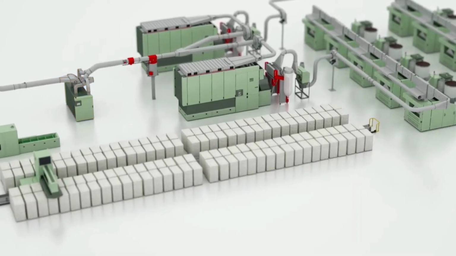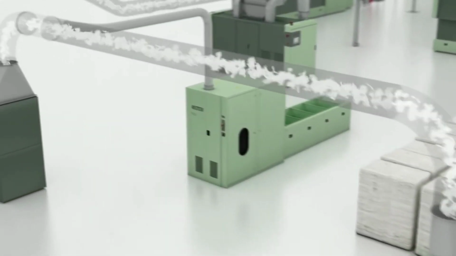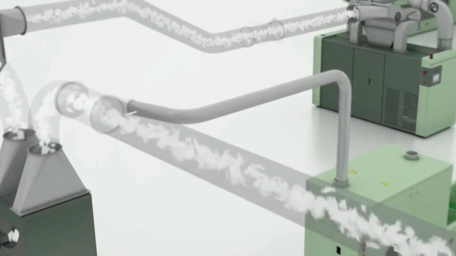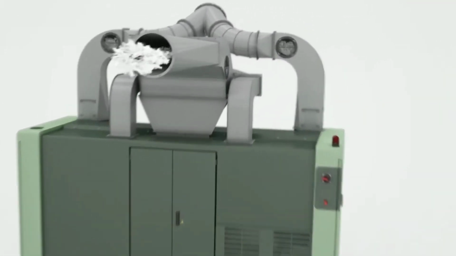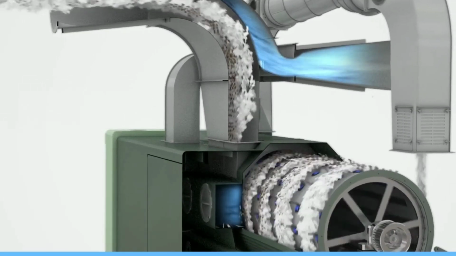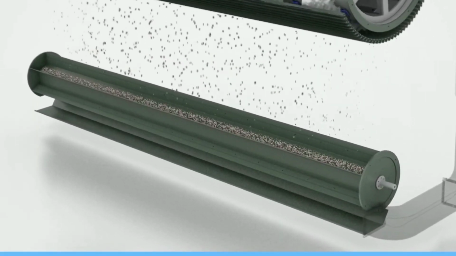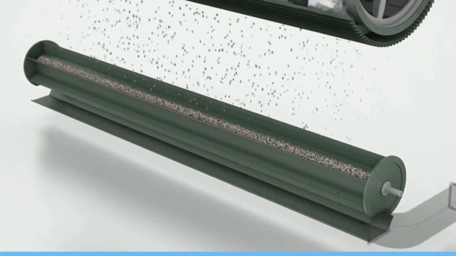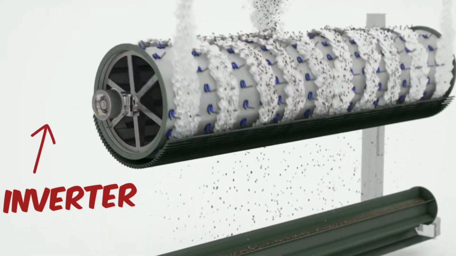Number 2. Pre-cleaner. After opening, the cotton goes to the pre-cleaner through a pipe. This pre-cleaner is used to remove trash and any other impurities available in the tufts. And if there is any big tuft in the cotton, it makes it small and produces good quality yarn. There is an inverter to control the motor of the roller.